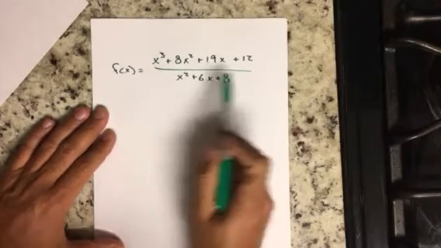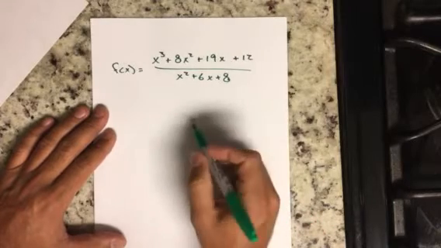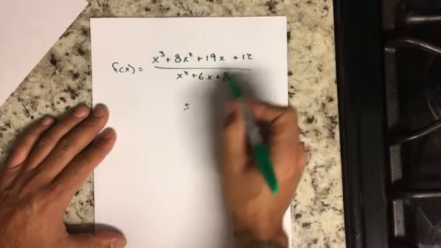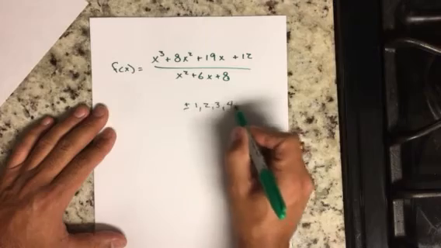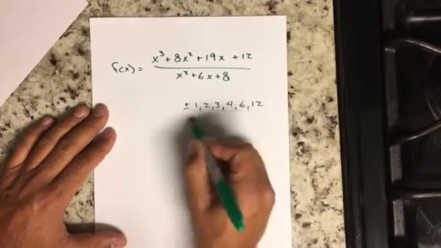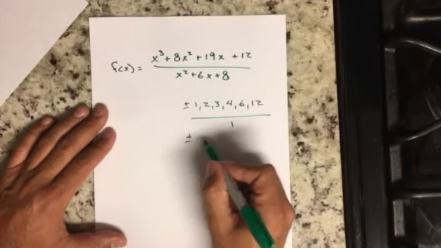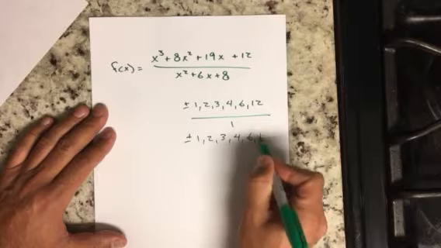My numerator has 4 terms. I can't factor it by grouping, which means I need to do the possible rational real roots theorem. So I'm going to use positive and negative, all the factors of 12: 1, 2, 3, 4, 6, and 12, over all of the factors of 1, which is just 1. So I have positive and negative 1, 2, 3, 4, 6, and 12.